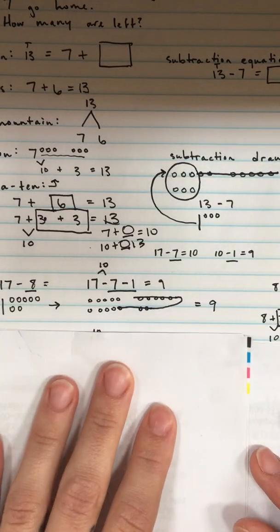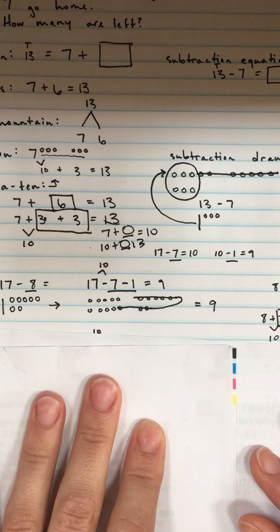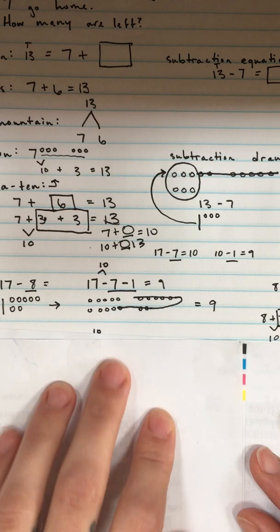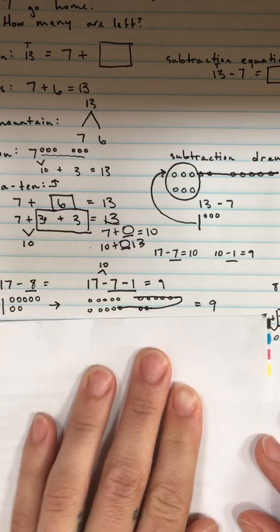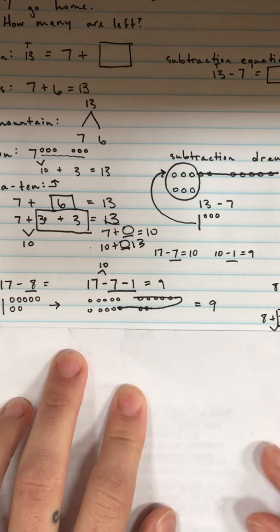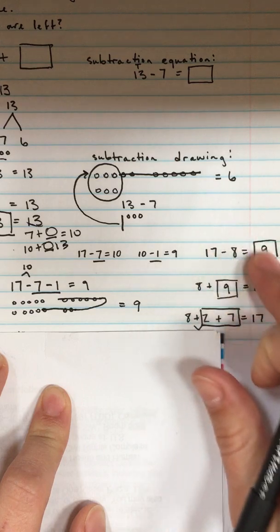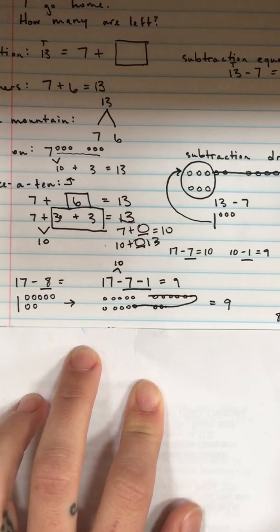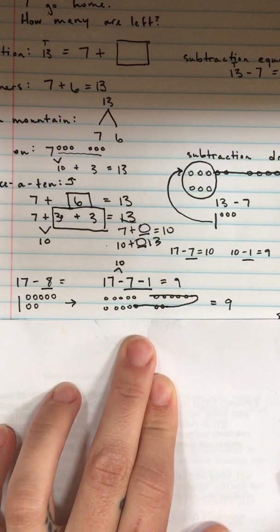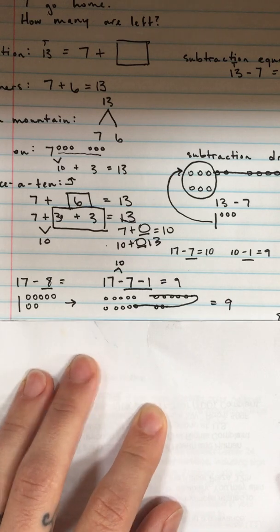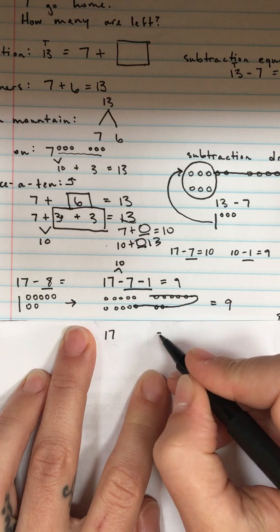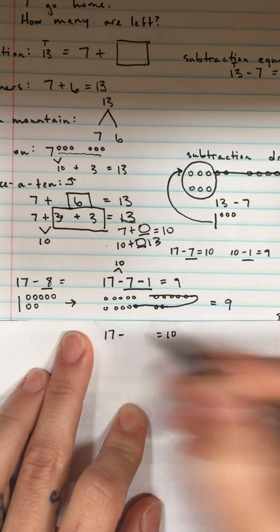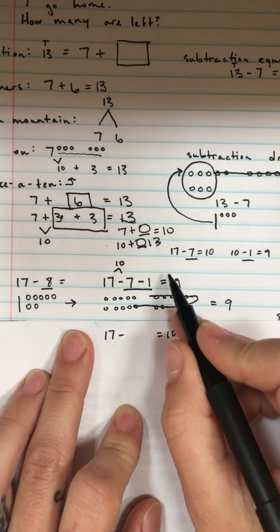And then I wrote the steps of the subtraction version. So this is making the 10 addition style. And then if we're over here trying to make a 10 subtraction style, we're starting with 17 and we're trying to get a 10 by subtracting, which is right up here.